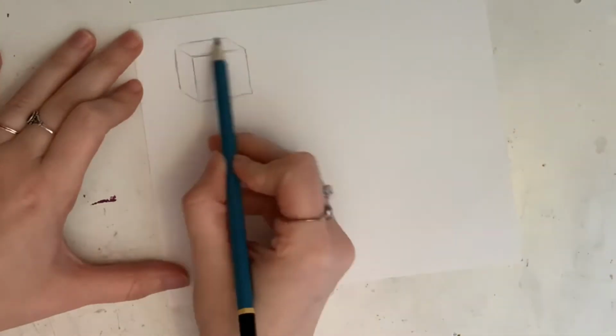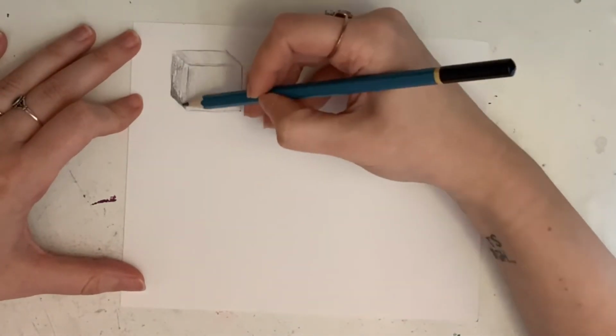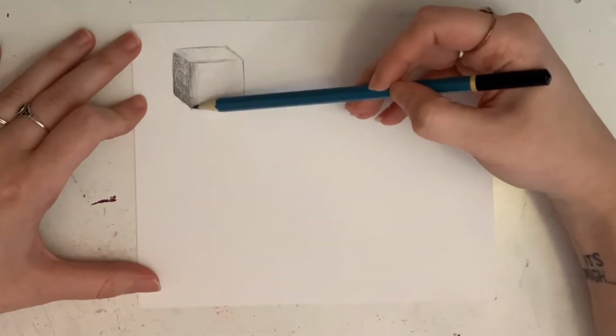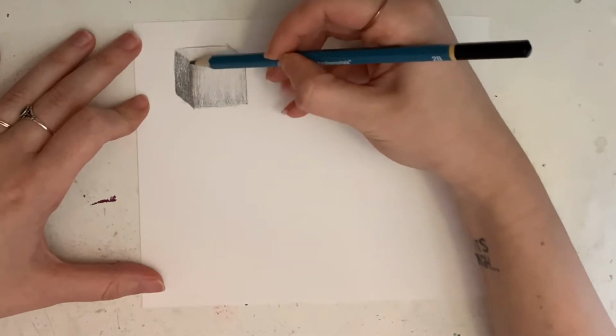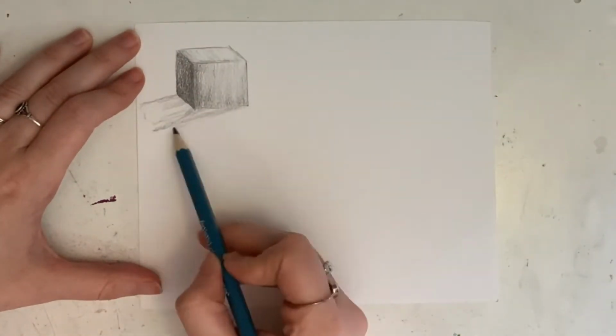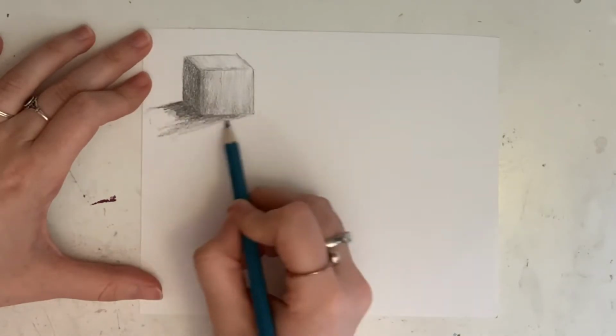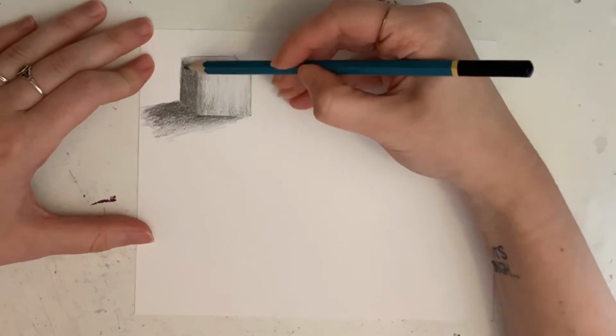So starting off with my cube, I start by drawing a square, and then I draw 3 diagonal lines coming off from those corners. I then use a vertical and a horizontal line to connect those corners and make a cube. I'm really focusing on building up the values by starting off with a light shade using my 2B pencil. I'm still focusing on my highlight, my midtones, my core shadow areas.